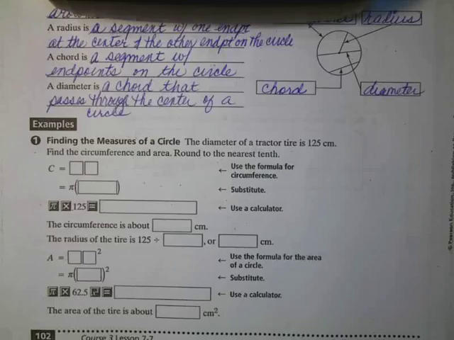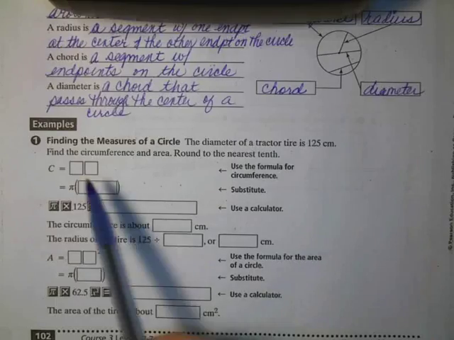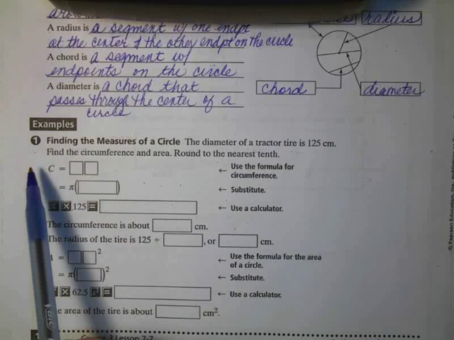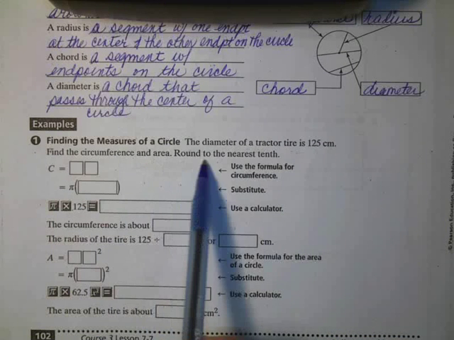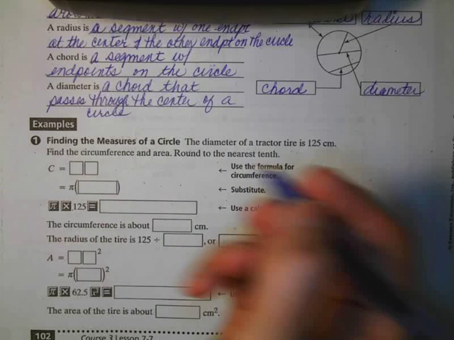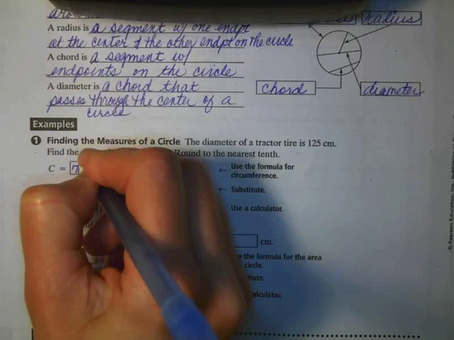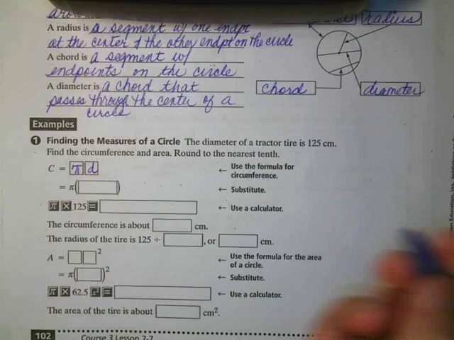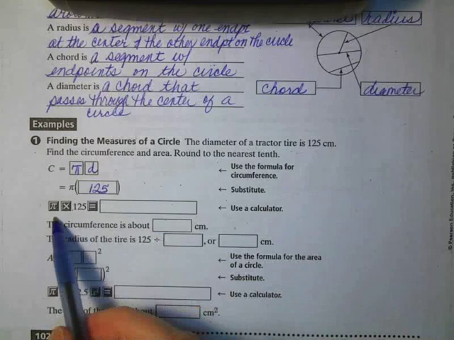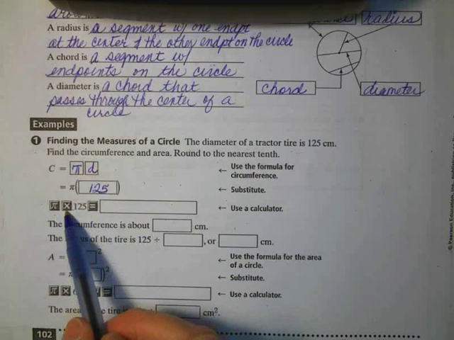Okay, so here we go with finding some measurements. The diameter of a tractor tire is 125 centimeters. Find the circumference and the area, rounding to the nearest tenth. The formula for circumference is pi times diameter. So that's just pi times 125. In this case, go ahead and use your pi key.